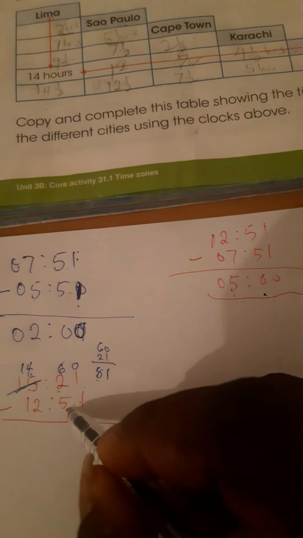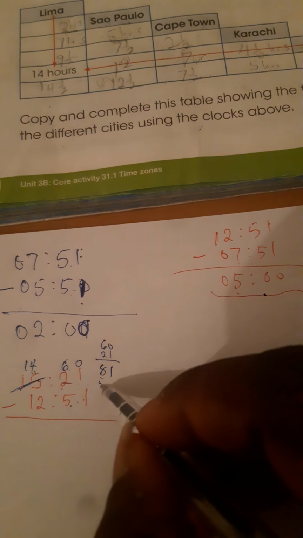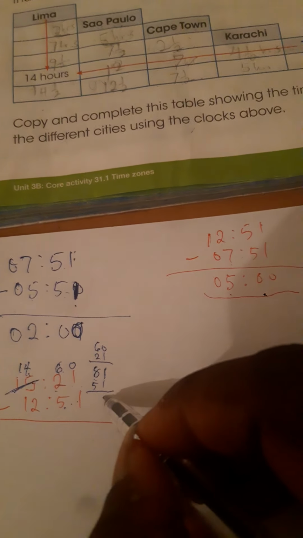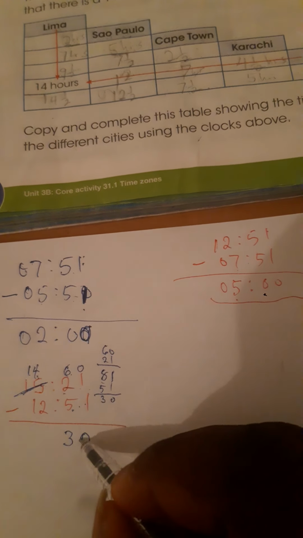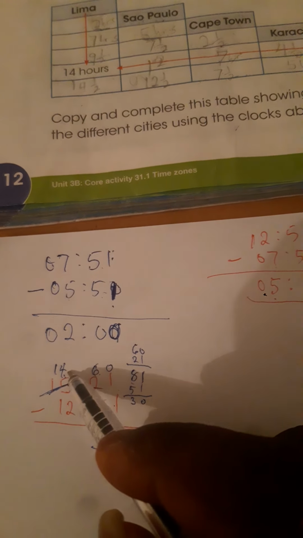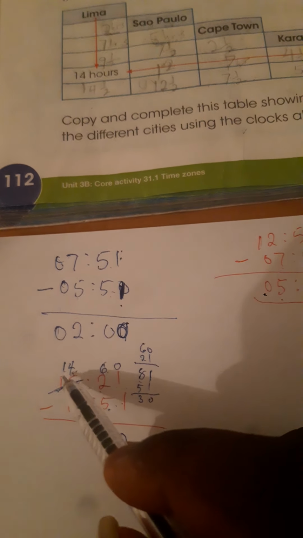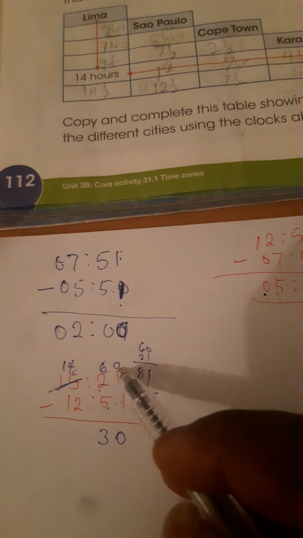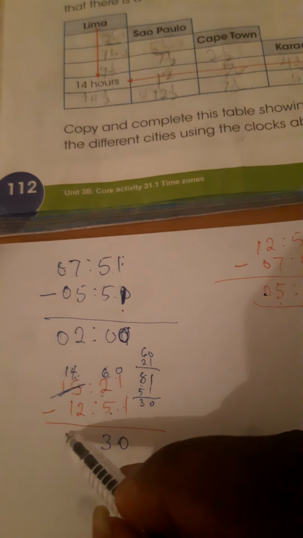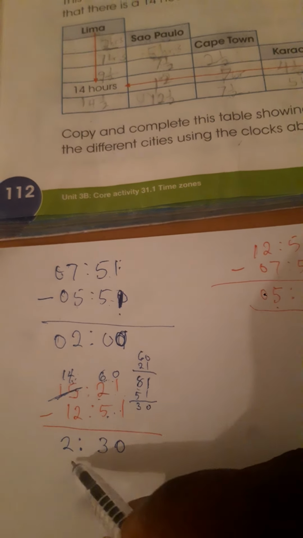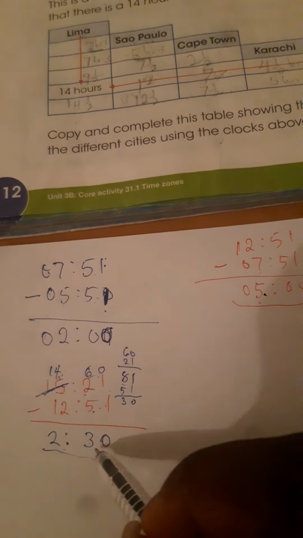So 81 minus 51, you have 0 and you have 3, so here is 30. Don't forget here is left with 14 because you already took 1 hour. Now 14 minus 12, you get 2. So my time now is 2 hours 30 minutes, from Cape Town to Karachi.